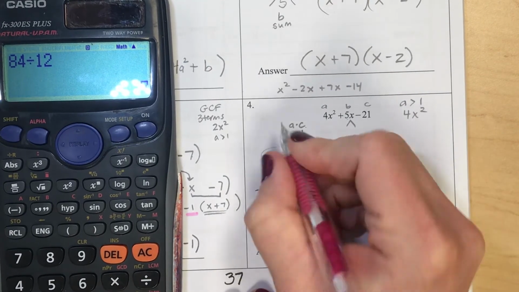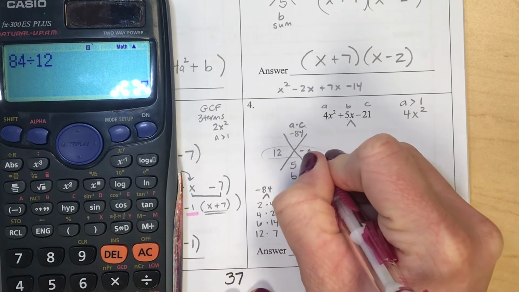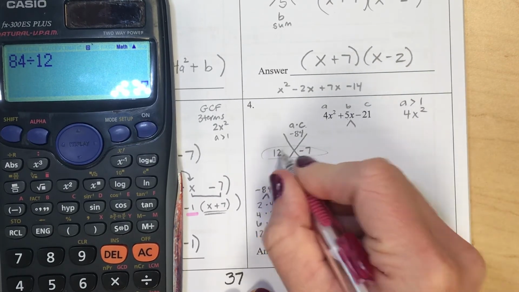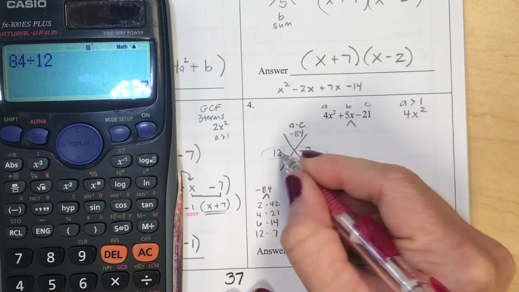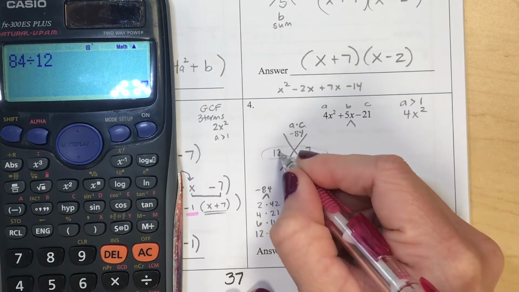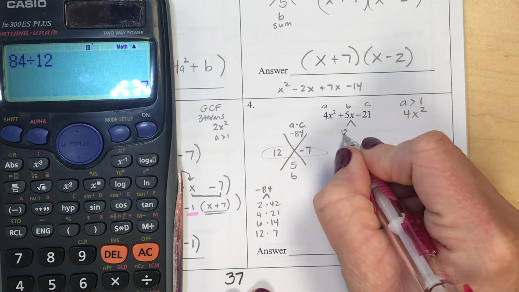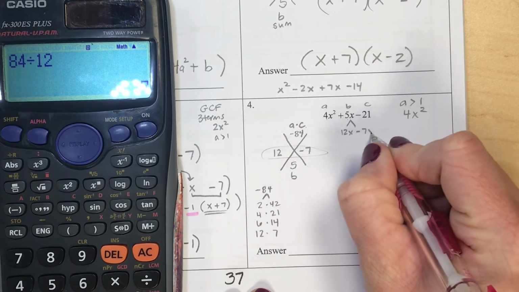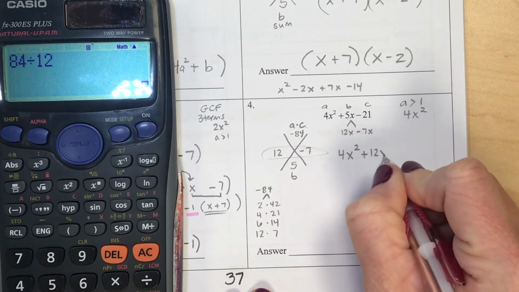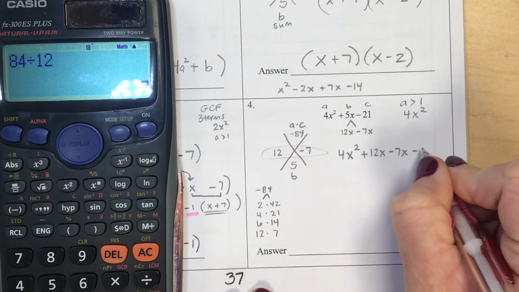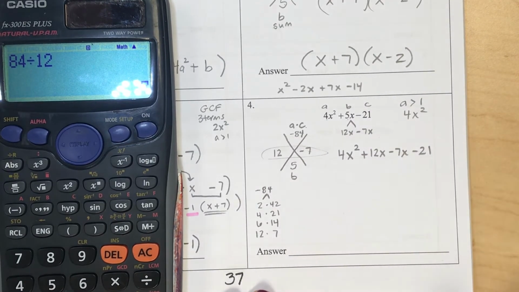If I have a positive 12 and a negative 7, that's going to multiply to make negative 84. And a 12 minus 7, when I add them together, I will get 5. So the 12 and the negative 7 are going to be my new middle terms. So instead I'll have 4x squared plus a 12x minus 7x and then minus 21. So this is why it's called split the middle.